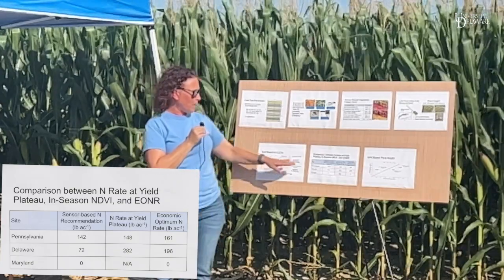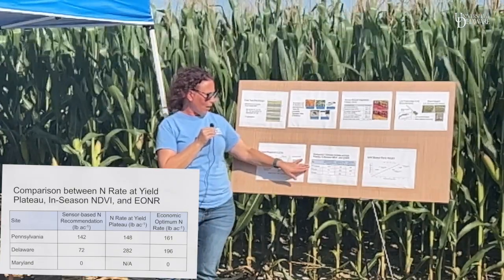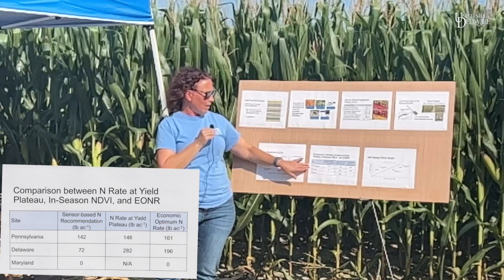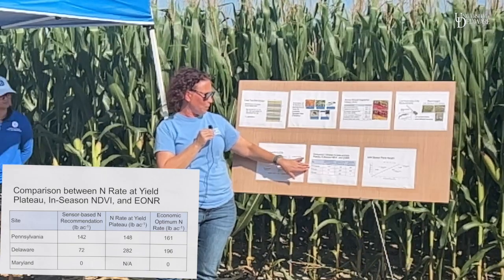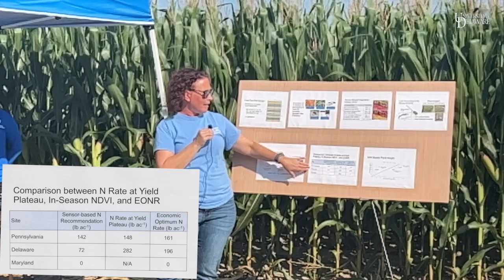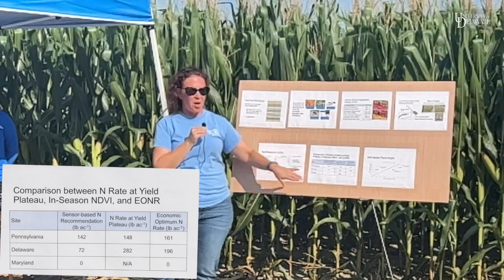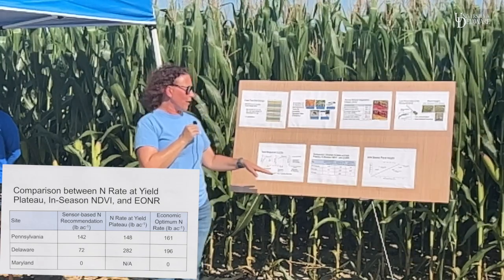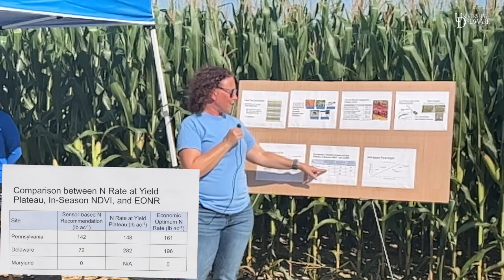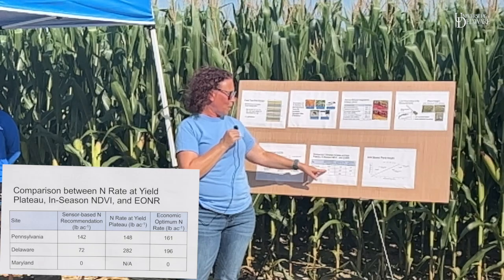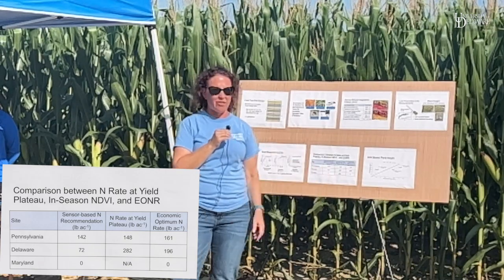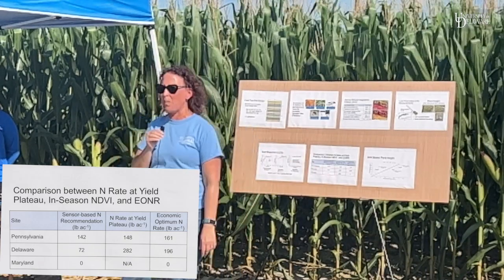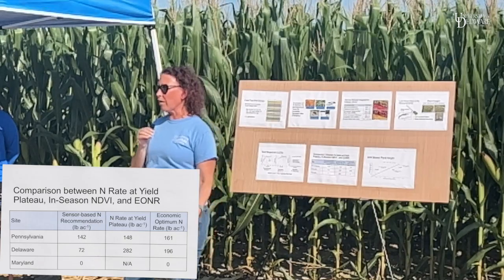And if you look, the Pennsylvania one lined up pretty well, where we had a sensor-based N recommendation of 142 pounds per acre of nitrogen, and the N rate that we reached the plateau was 148. So we were really close there. But then if you look at the Delaware site, our sensor said you need 72 pounds per acre, but our yield plateau didn't happen until 282 pounds per acre. So we were like, what happened here?